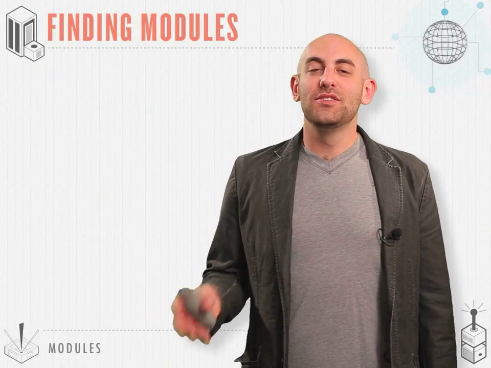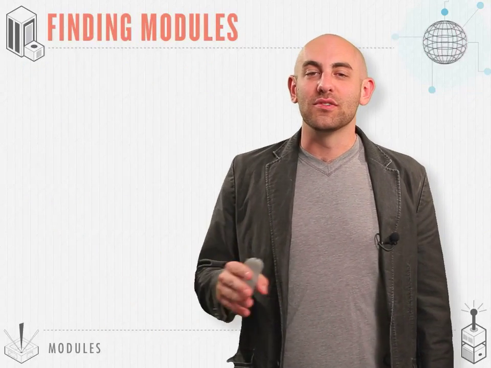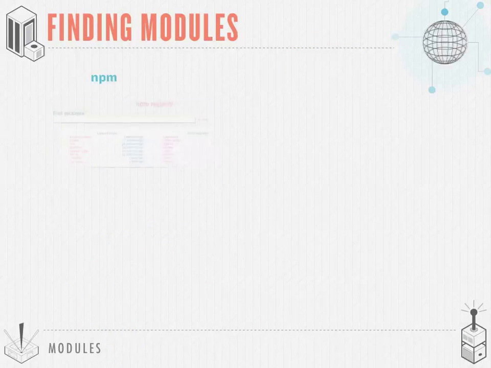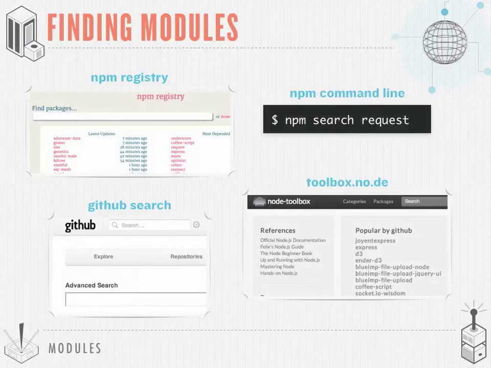There are a lot of places you can go to find NPM modules to use in your applications. NPM has its own registry where you can go and search for modules. You can actually search from the command line, as you can see here, using npm search. You can always go to GitHub and use their search. And there's this really great website called Node Toolbox where they list the best modules based on their category.